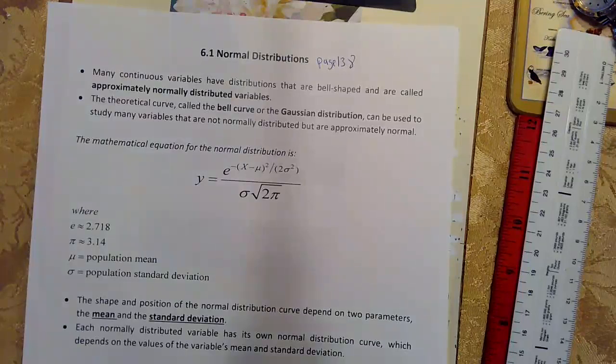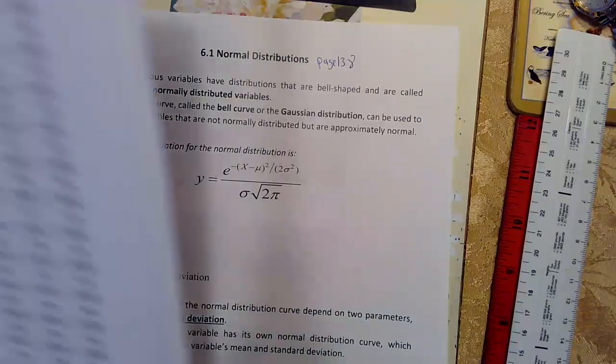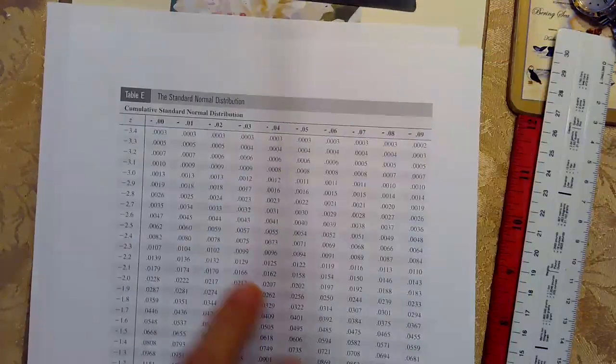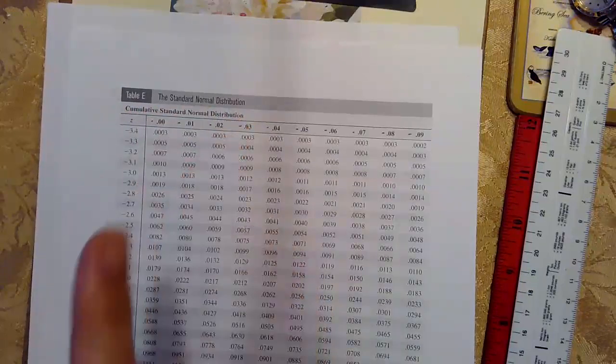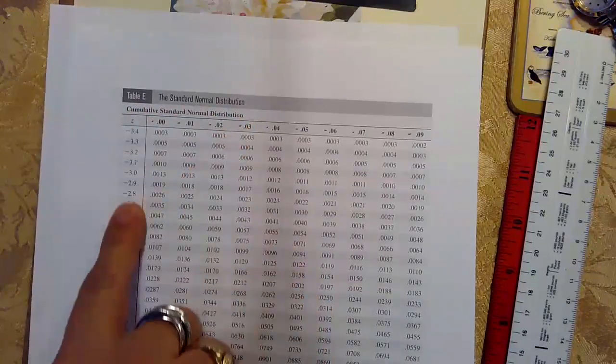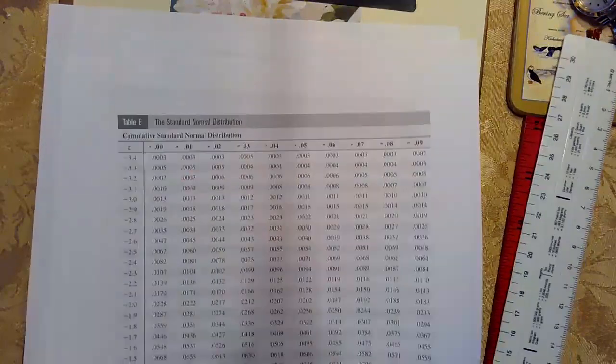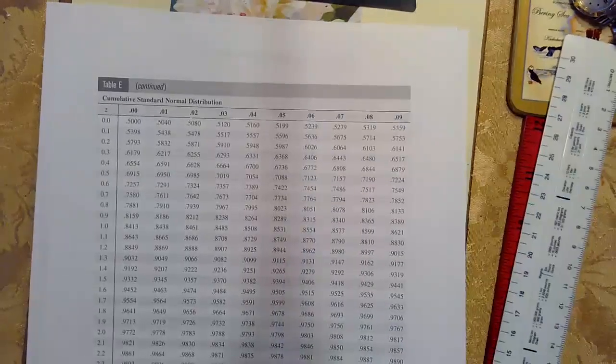So you do want to get those standard normal tables out. So I'm looking for mine. Unfortunately, they don't have page numbers on them, but this one's called Table E, the standard normal distribution, and it's 2 sheets. One of them has a list of the negative z values, and the other one has the list of the positive z values.